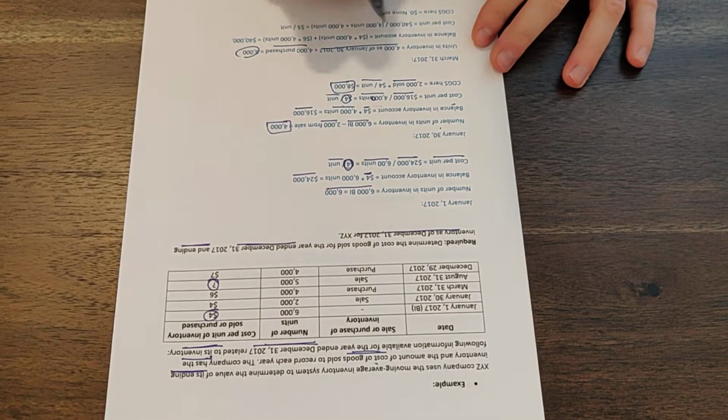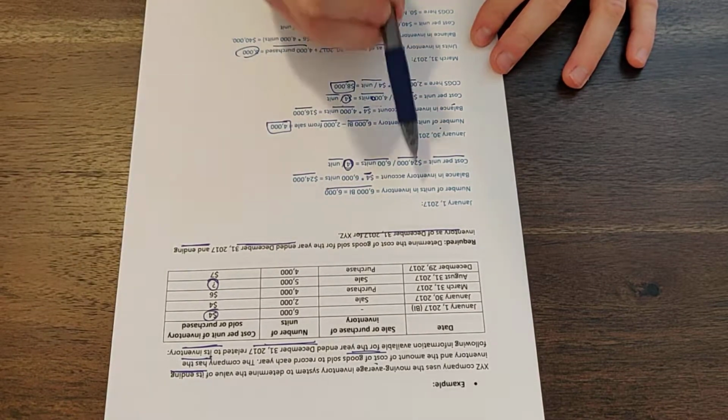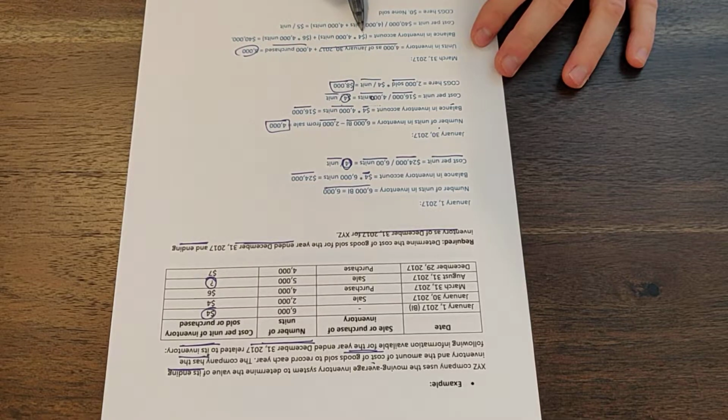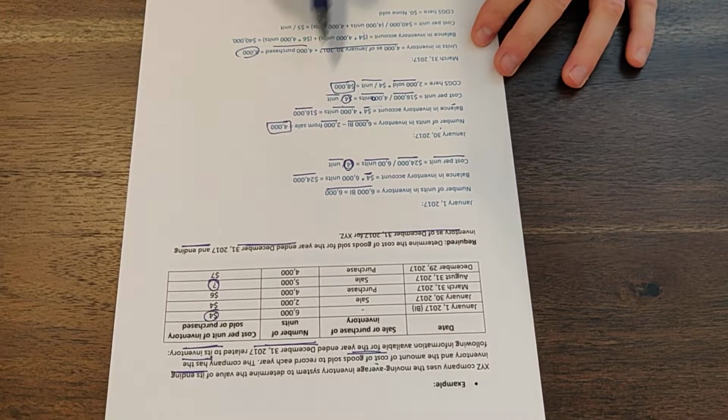Then we need to determine the balance in the inventory count. Well, the 4,000 from beginning inventory had a cost of $4 a piece. So that was 16,000, right?